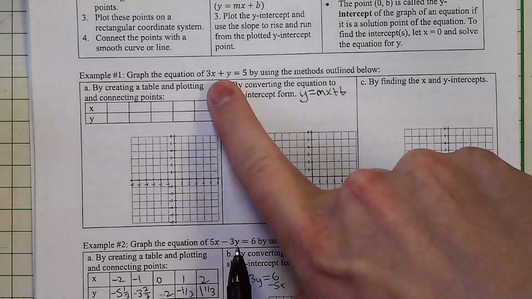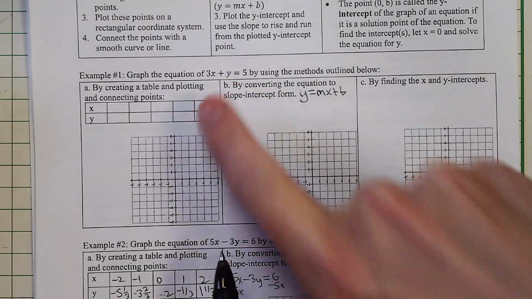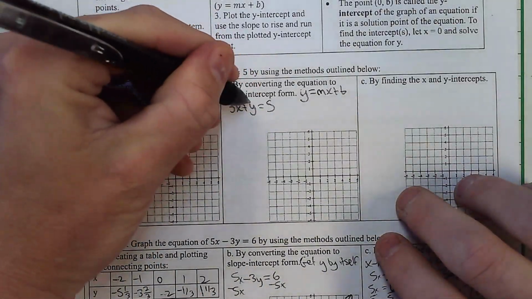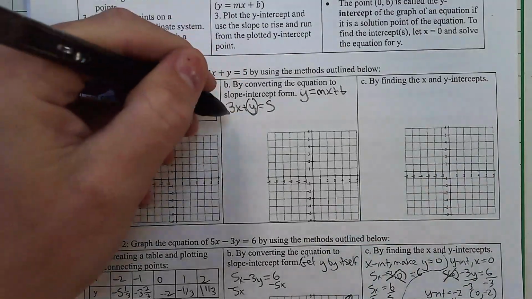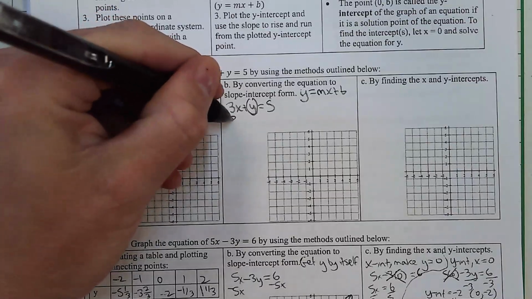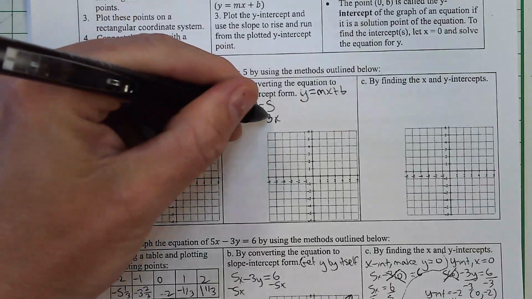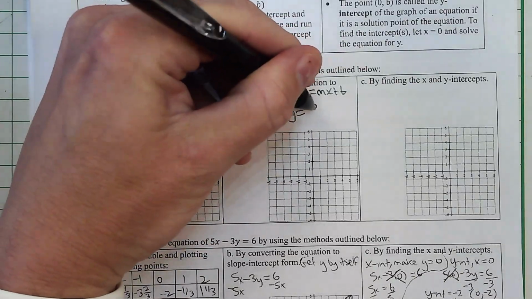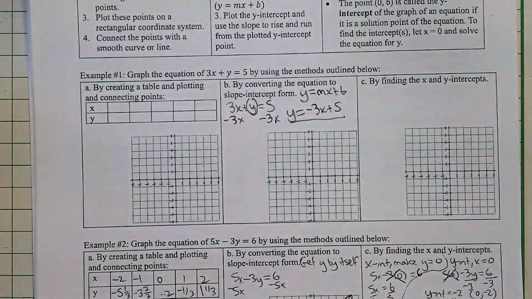So to graph using slope-intercept form, we have to get y by itself first. This is light work. I want to get y by itself. So what do I do to get y by itself? What needs to move? 3x. How do I move 3x? Minus 3x. Now, when you rewrite this, put the x part first and the number part last. Y equals negative 3x plus 5. And so that's in slope-intercept form.